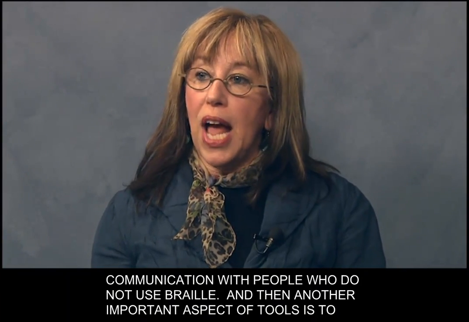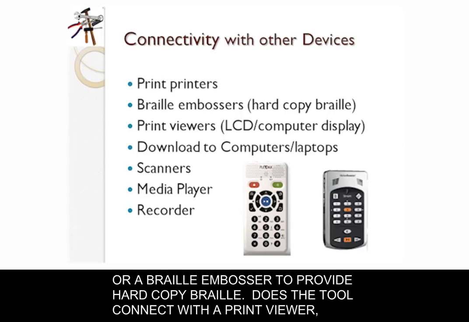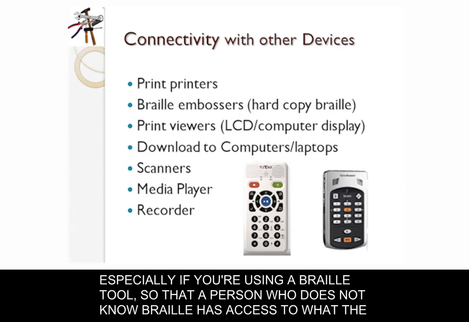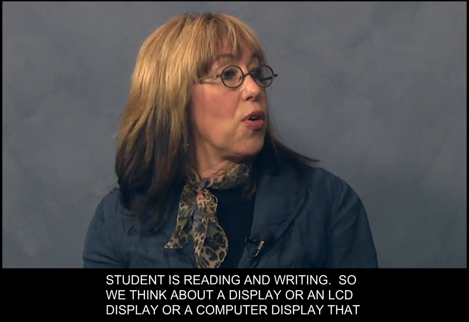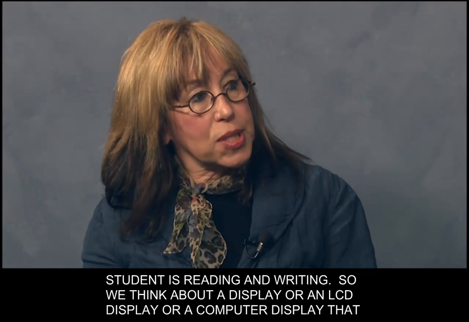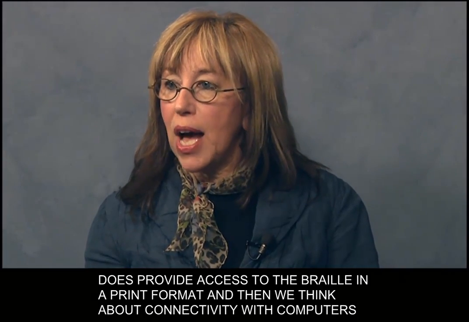And then another important aspect of tools is thinking about connectivity with other devices. For example, do the tools connect with a print printer or a Braille embosser to provide hard copy Braille? Does the tool connect with a print viewer, especially if you're using a Braille tool, so that a person who does not know Braille has access to what the student is reading and writing? So we think about a display, or an LCD display, or a computer display that does provide access to the Braille in a print format.